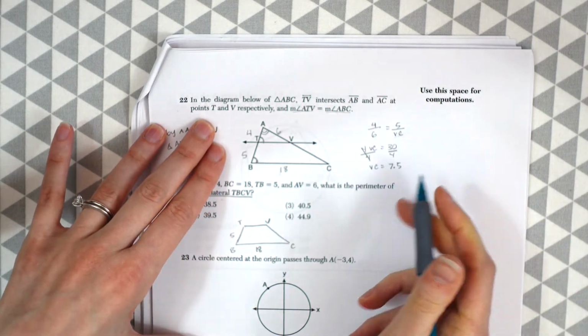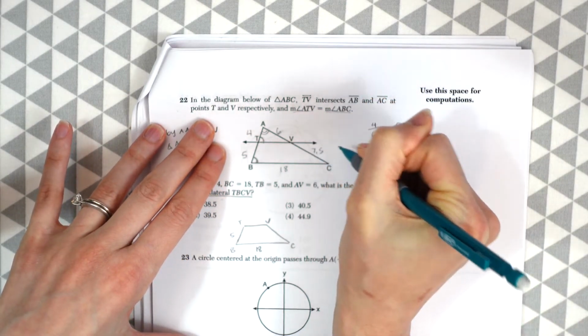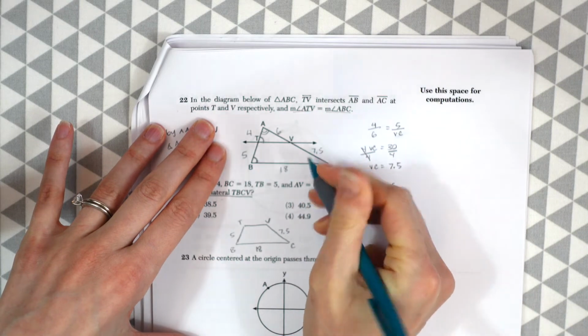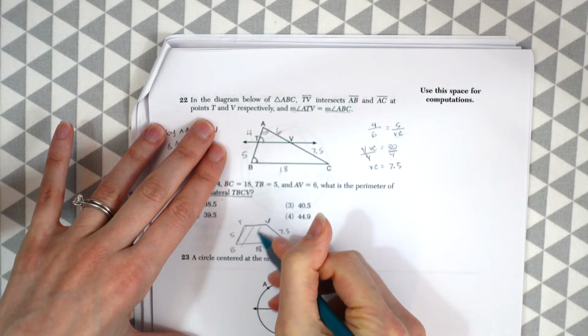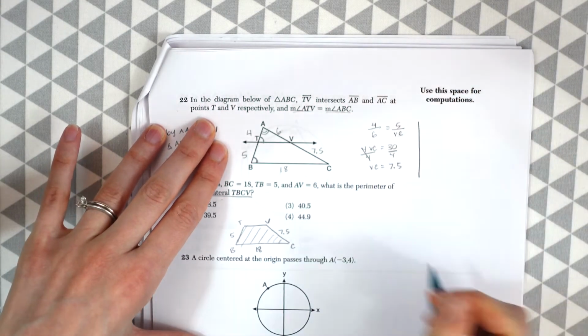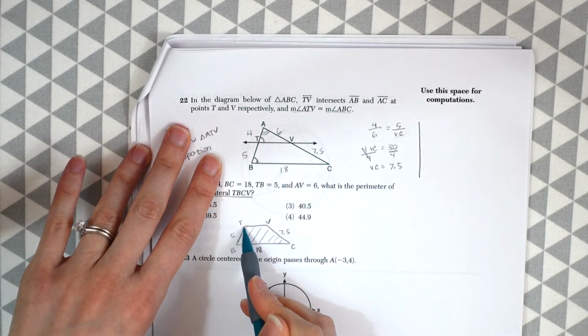And then we get BC is equal to 7.5. I'm just filling it in up here and then down here in where we focus on the quadrilateral. So we found that missing side. Now let's make another proportion to find this other missing side, TV.